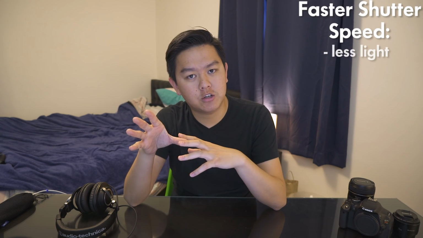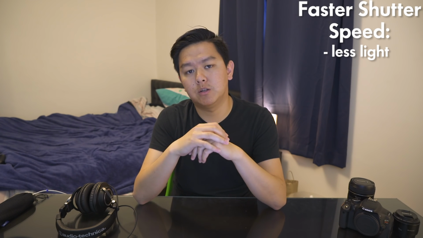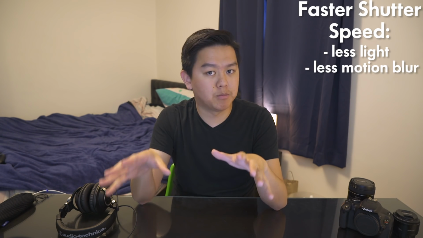On the other end, however, a faster shutter speed means that the shutter closes and opens faster. A shutter speed of 1/125 is 1/125th of a second. That's how quickly it closes. It makes the images darker, so there's less light being let into the shutter because it's so quick, but it also results in photos with less motion blur.